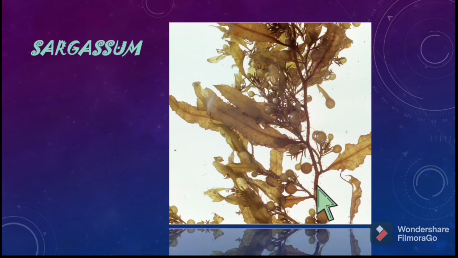And if you take a section through the thallus, it will show different layers such as medulla, cortex and epidermal layers. So if you take a TS section of the thallus, three layers can be seen: the medulla, the cortex and the epidermal layer.